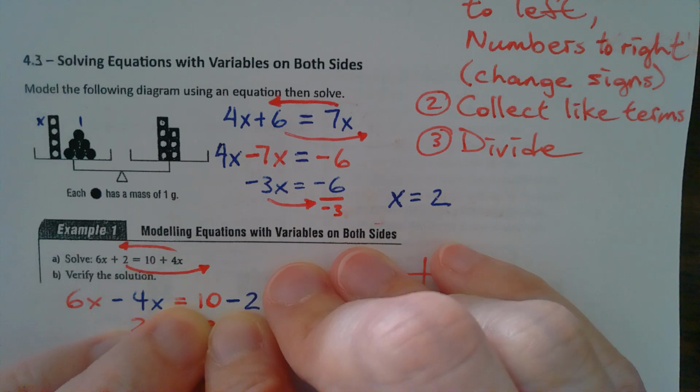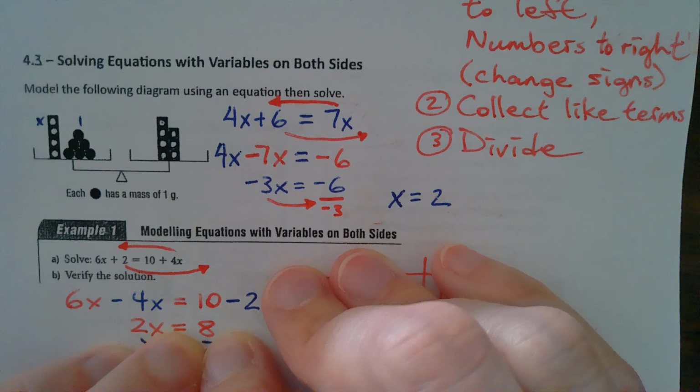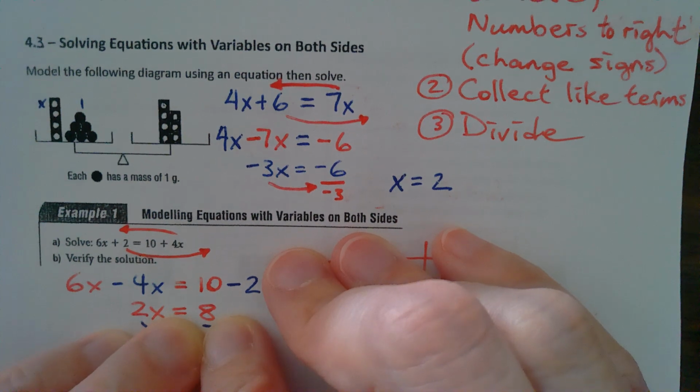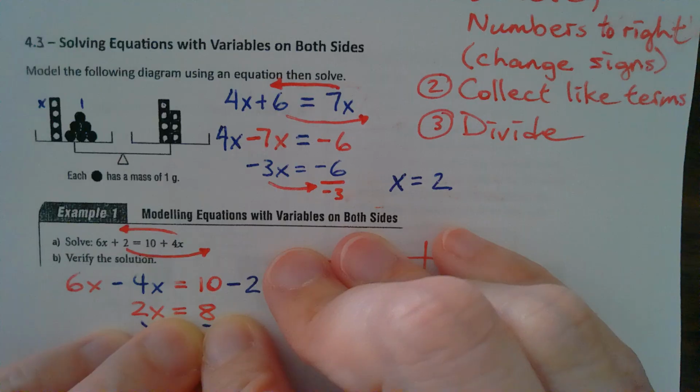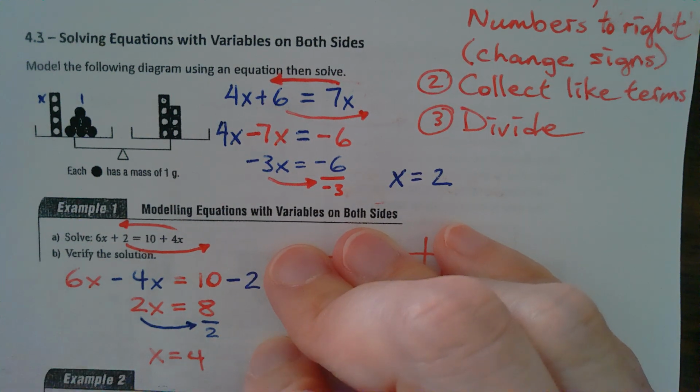Okay. Who has good mental math? Okay, Fazal. 6x minus 4x? 2x. And 10 minus 2? 8. Good. See, your mental math is good. And then the last step is to divide. So, Nikon, 8 divided by 2. 4. There you go. So, x equals 4.